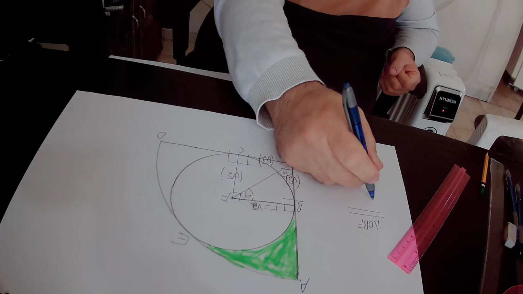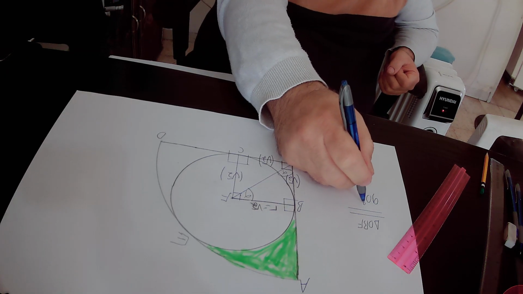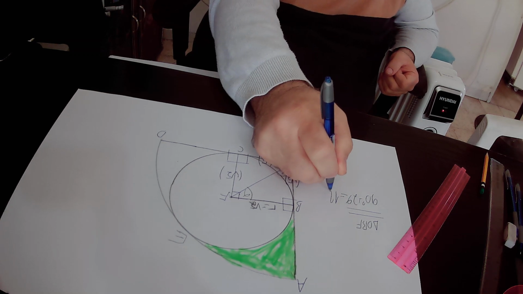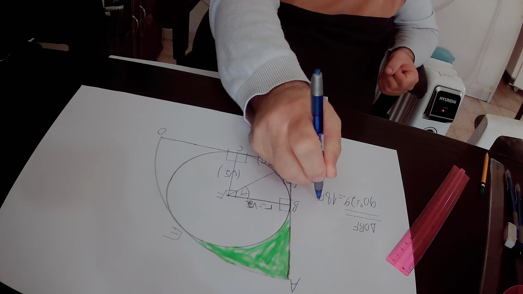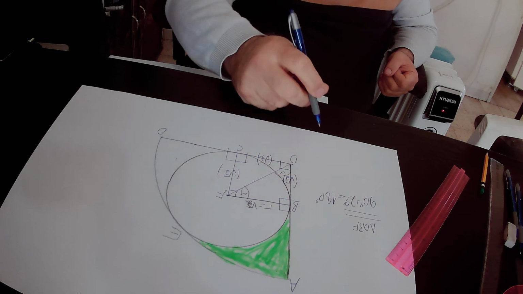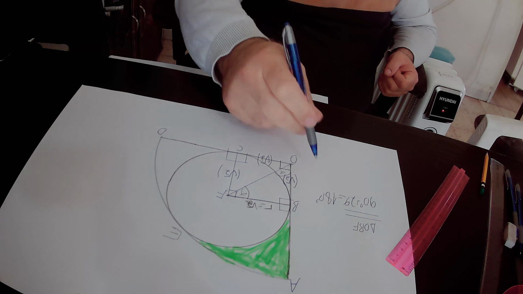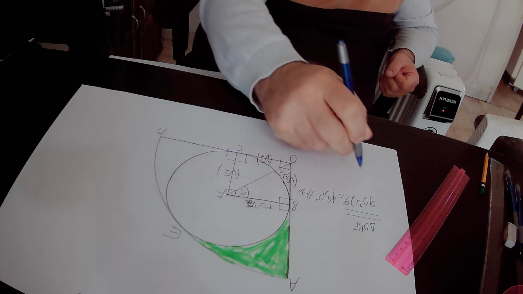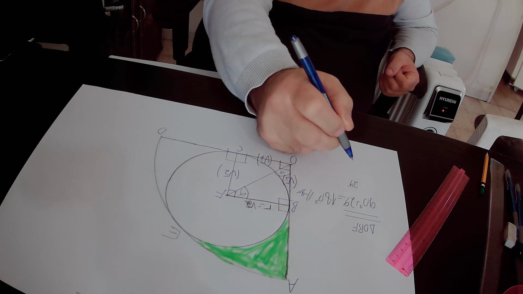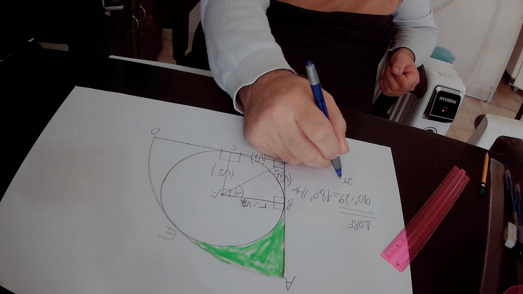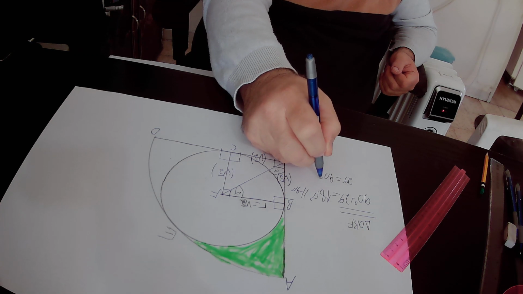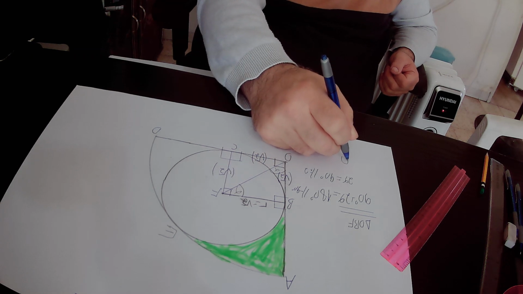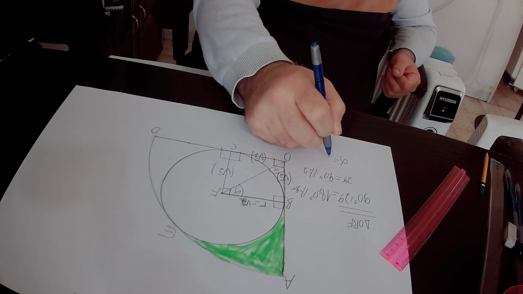So 90 degrees plus 2 alpha, in total they must be equal to 180 degrees according to the rule that I mentioned in the right triangle OBF. Here we subtract 90 degrees from this equation, and we get that 2 alpha equals 180 degrees minus 90 degrees, which is 90 degrees, so 2 alpha equals 90 degrees. Here we divide this equation by 2 and finally we get that the missing angle alpha equals 90 degrees over 2, which is 45 degrees.